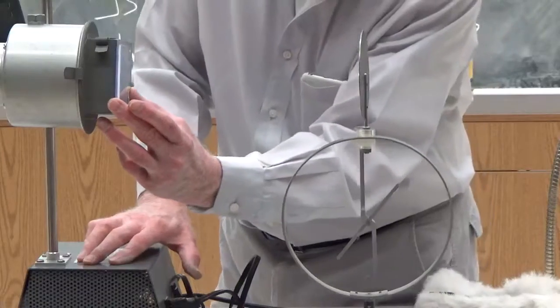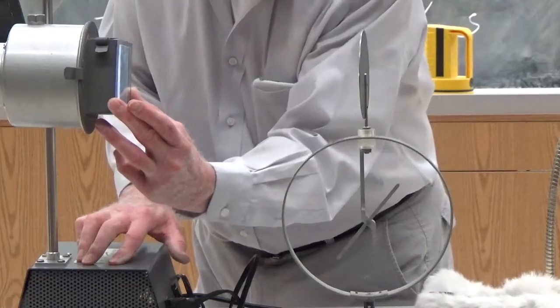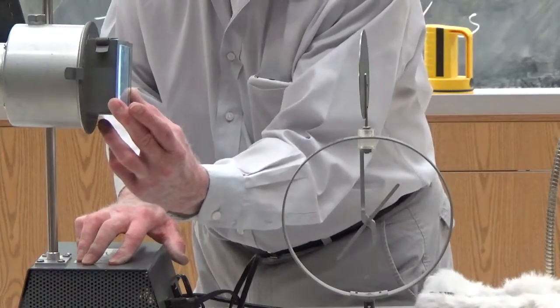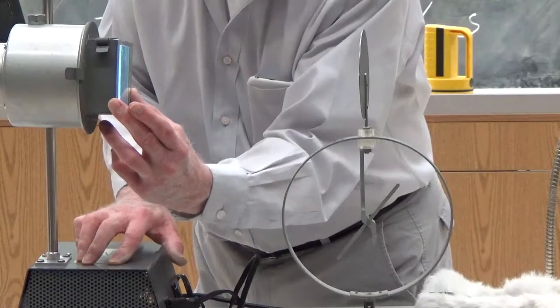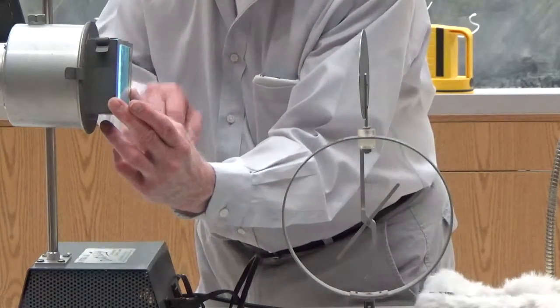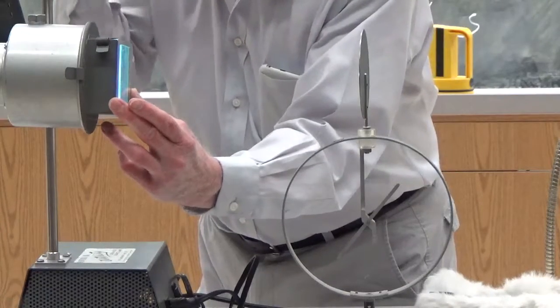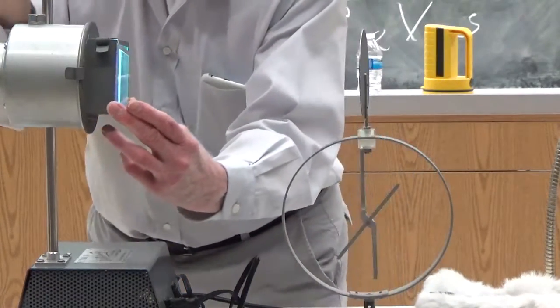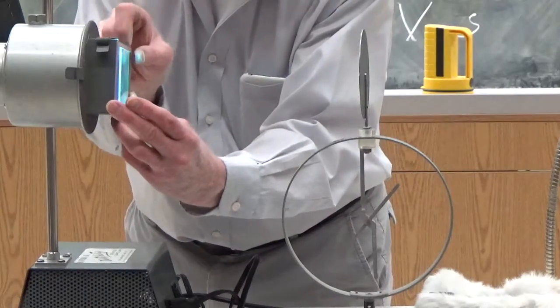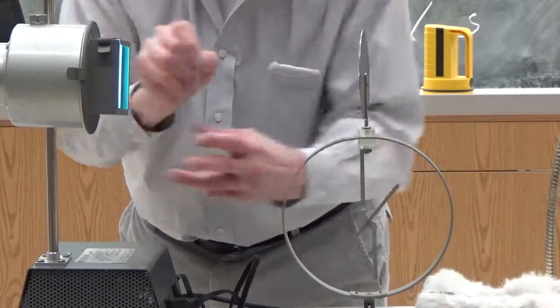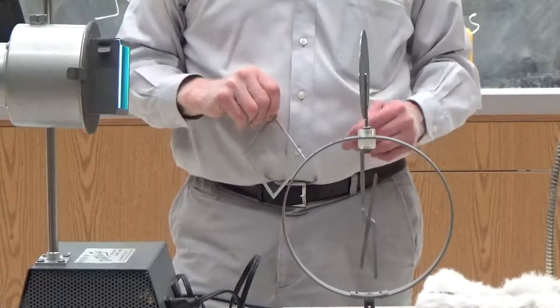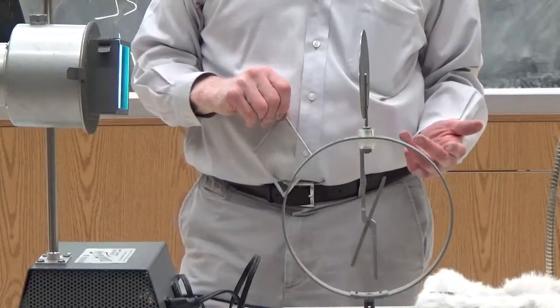Ah, here we go. Okay, now it's on, but the glass is blocking the UV. Which is why ordinary glass, well, if your glasses are made of glass, they probably block the UV. If they're plastic, then it's another thing.